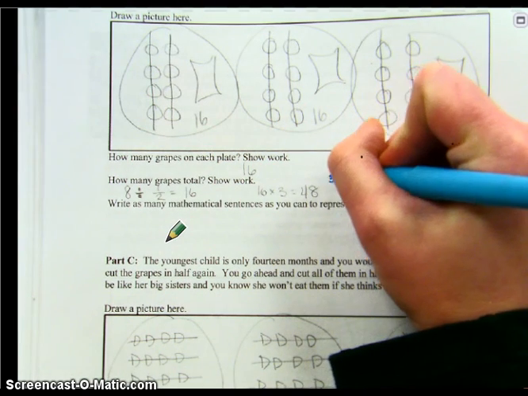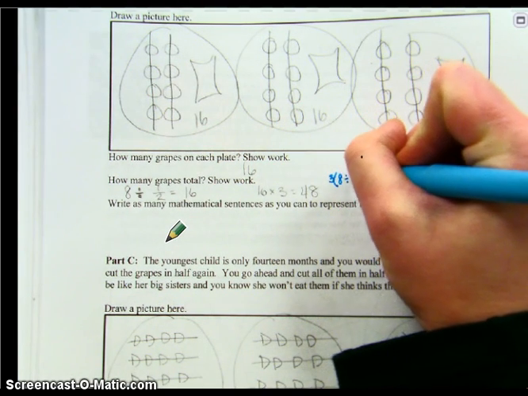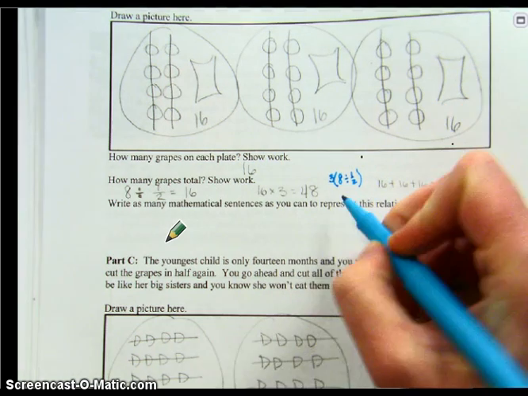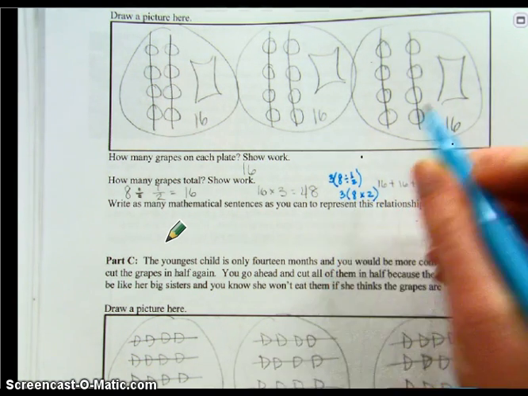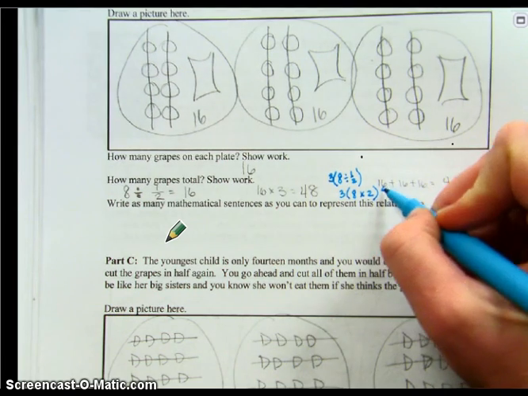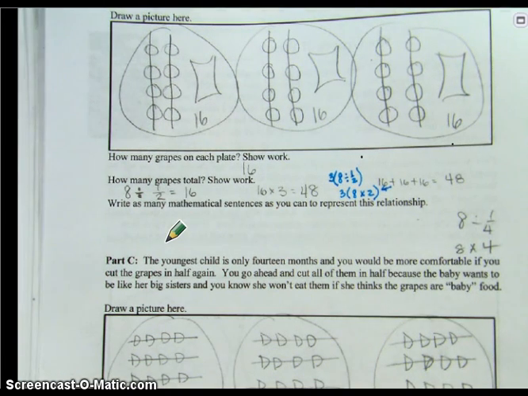So what some of the students ended up doing here would be that. And then some of them figured out that we could also do this. Now if they're not getting there yet, I was not leading them there yet.